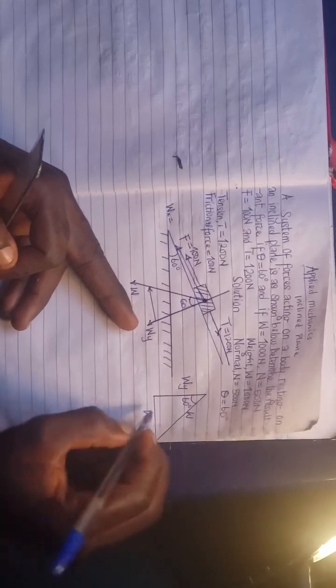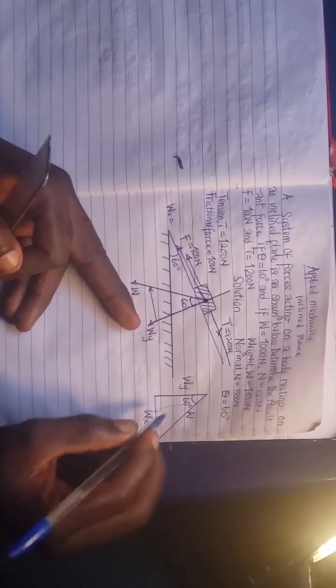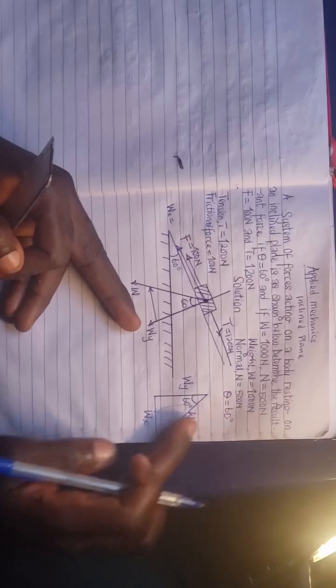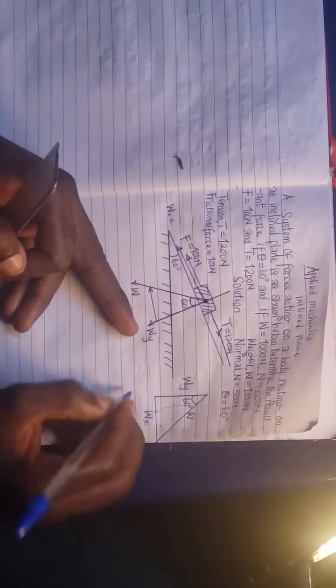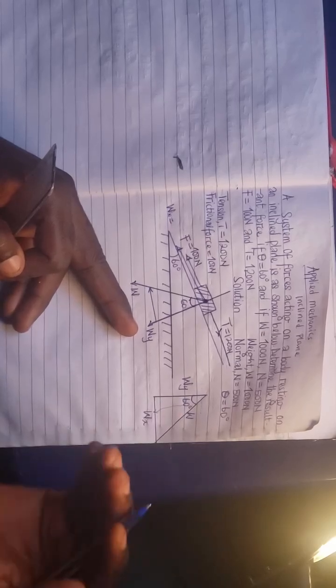If I want to find this side, this is the opposite, and this will be my hypotenuse, the longest side. Opposite and hypotenuse means sine.